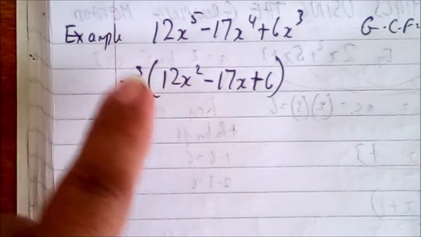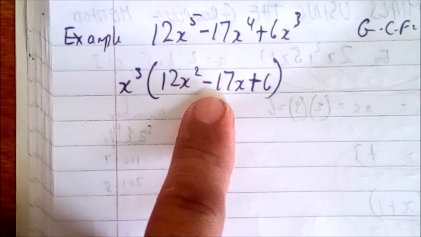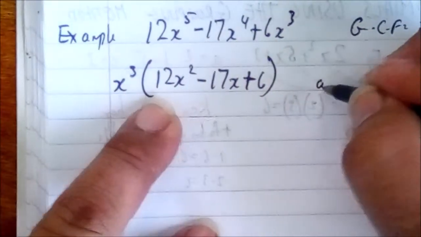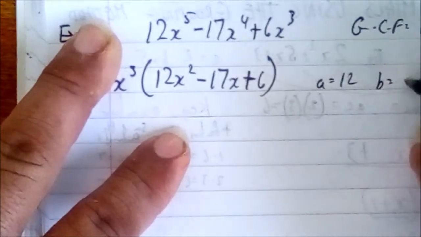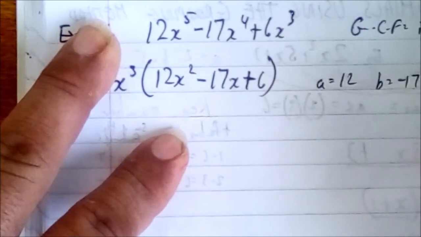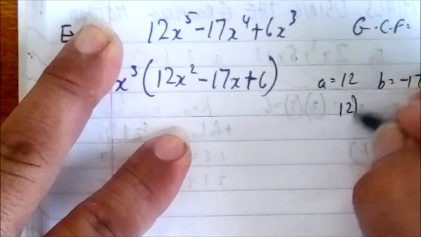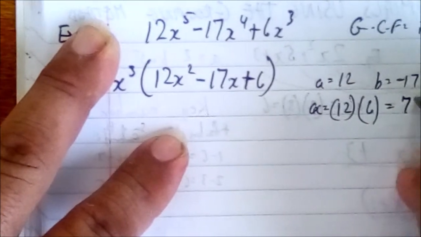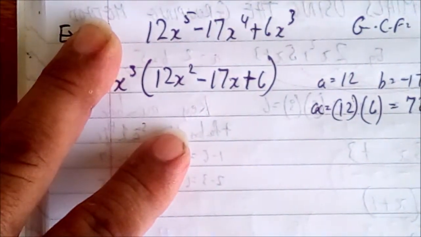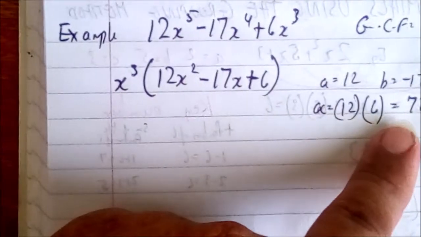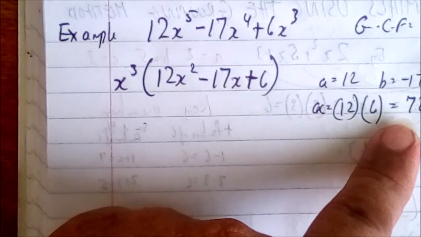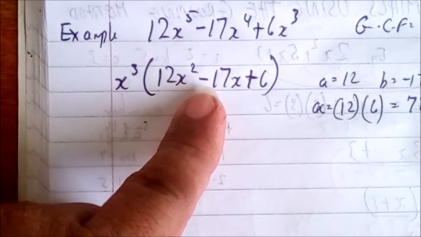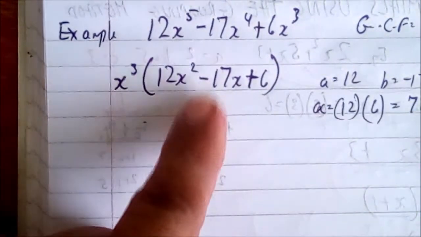Now to factor this, we need to find two integers whose product is... so we put here a, which is 12, b, negative 17, and c, which is 6. AC equals 12 times 6, which is 72. Now we need to find two factors of 72 whose sum is negative 17.